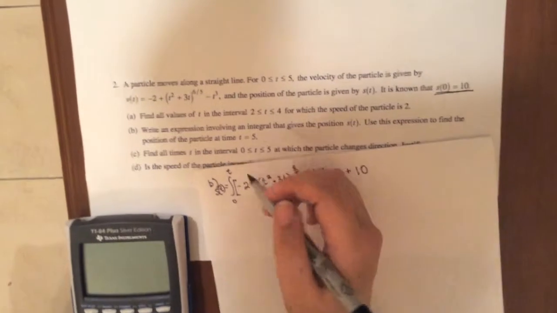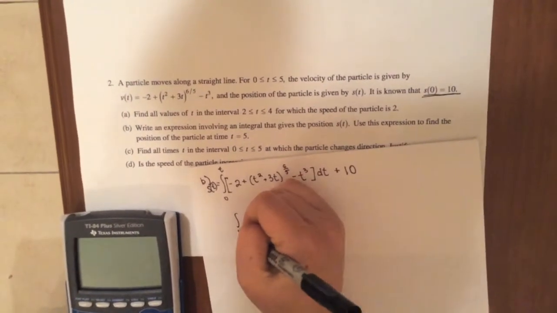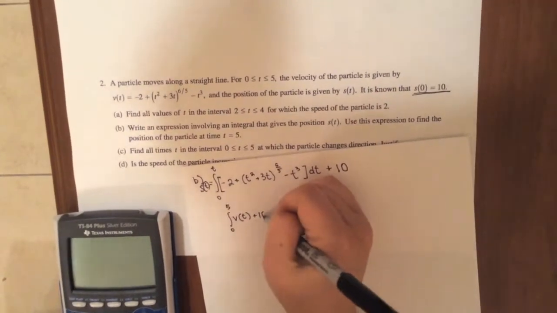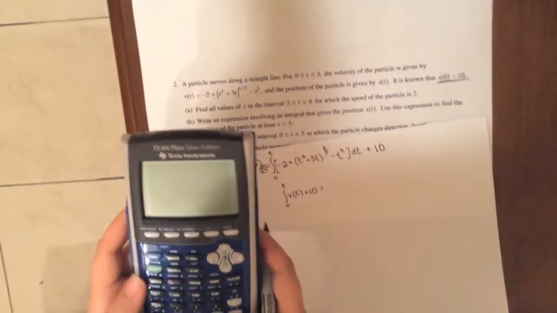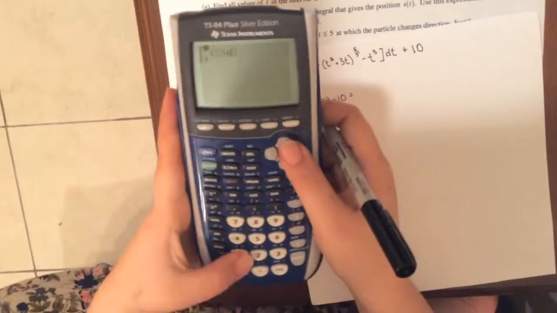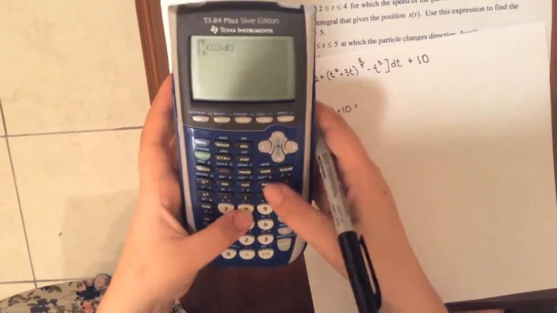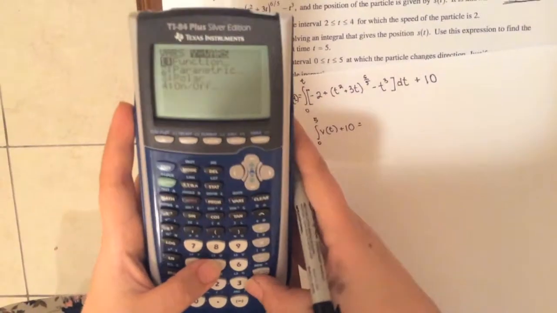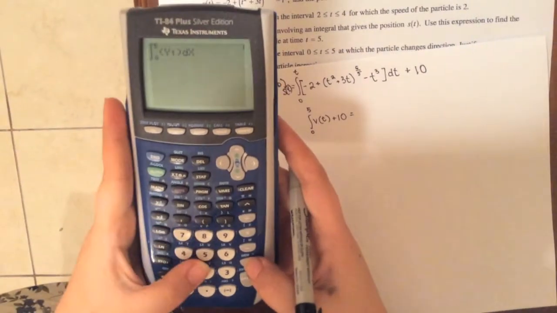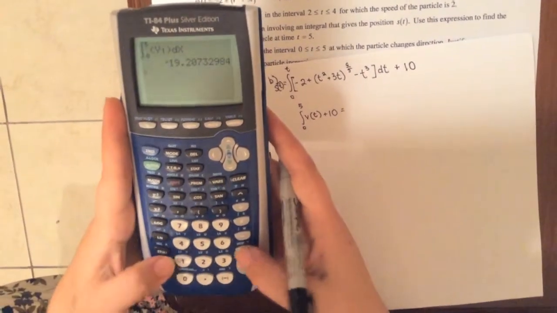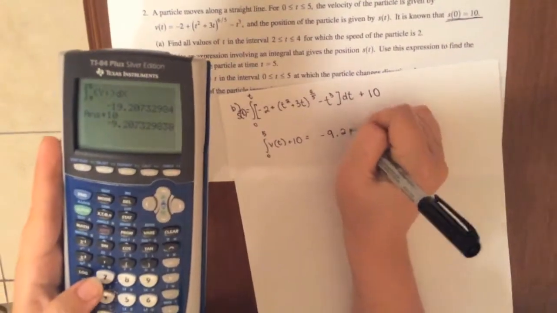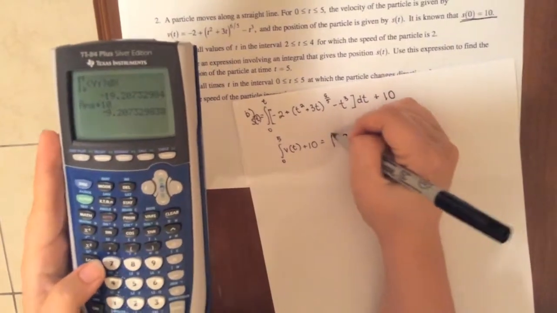And the second part simply asks you to plug in 5 to this. So you can go 0 to 5 of v(t) plus 10. And you can use a calculator for this. So math, 0 to 5. And instead of plugging in the whole equation, you can go to vars and plug in the function 1, dx. And then plus 10. So the answer is negative 9.207. That's the answer to part B.